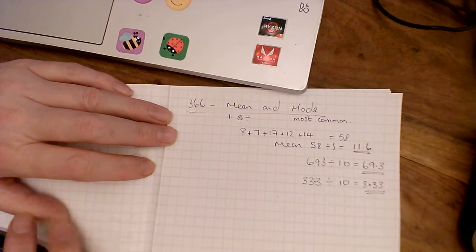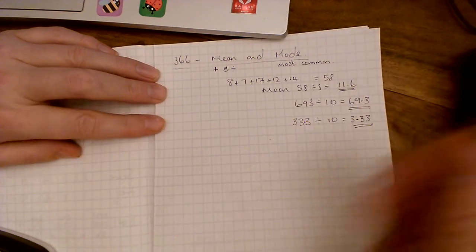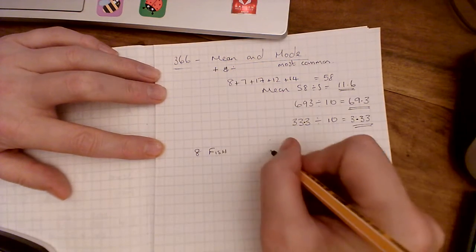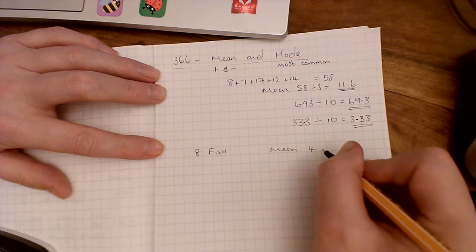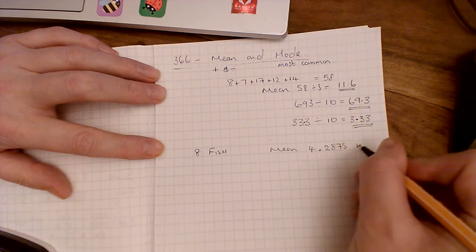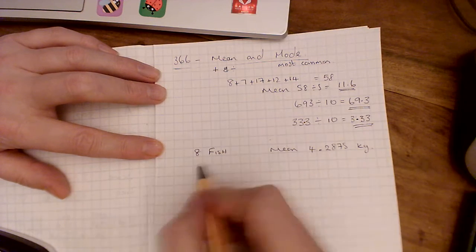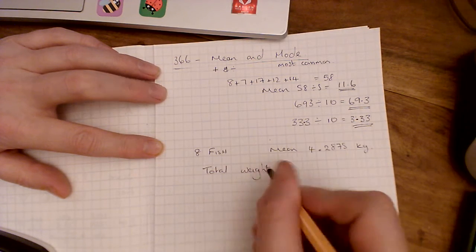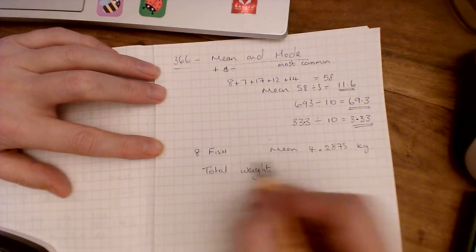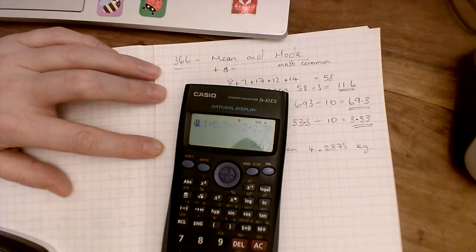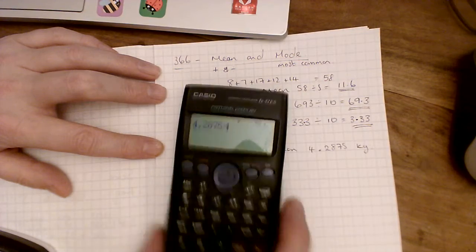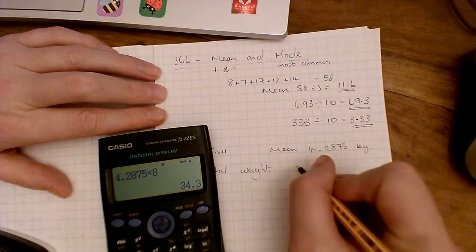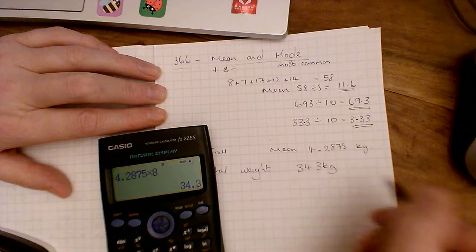Now I'm on to a wordy question. Jeremy caught 8 fish. The mean weight is 4.2875 kilograms. Before I go any further, this is telling me the total weight. If they all average out at 4.2875 and there's 8 of them, it must be 8 times that. So 4.2875 times 8 is 34.3, so the total weight is 34.3 kilograms.